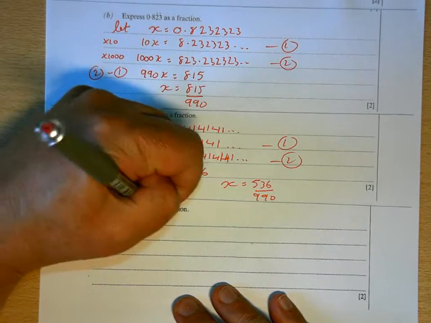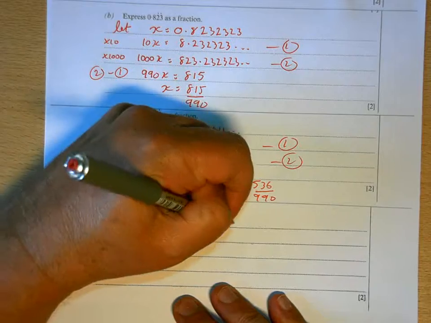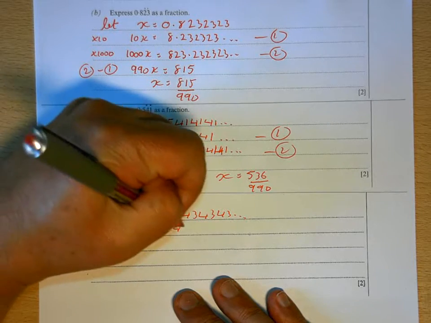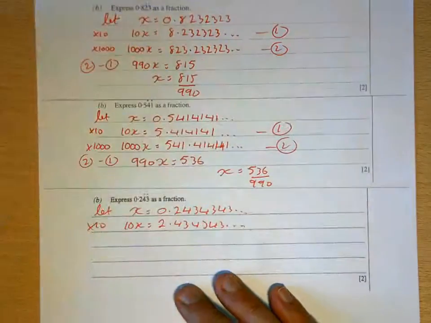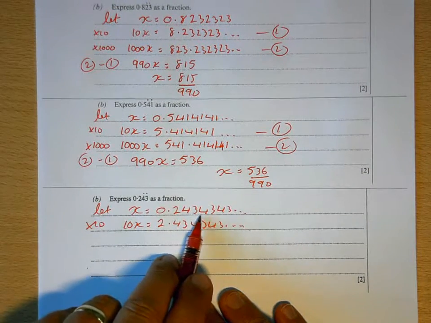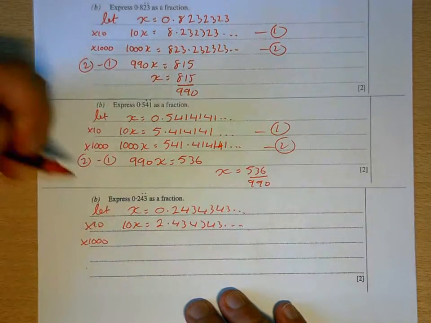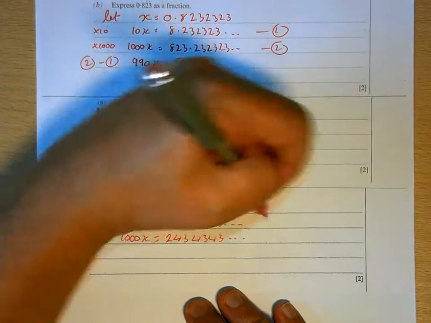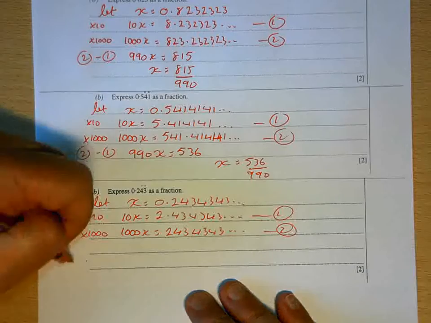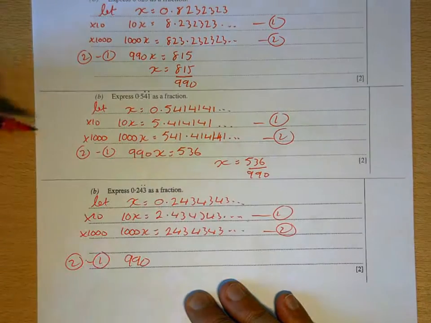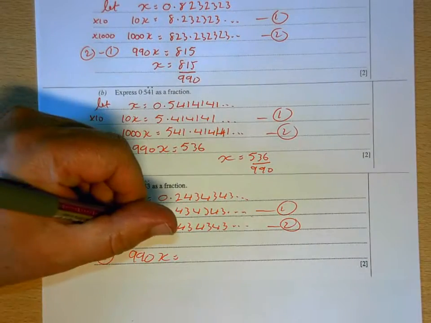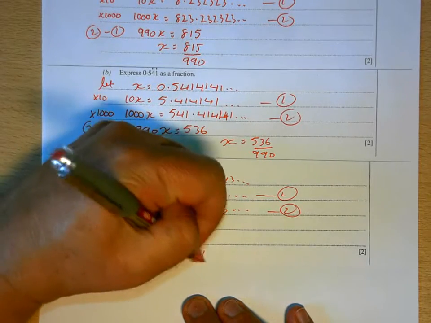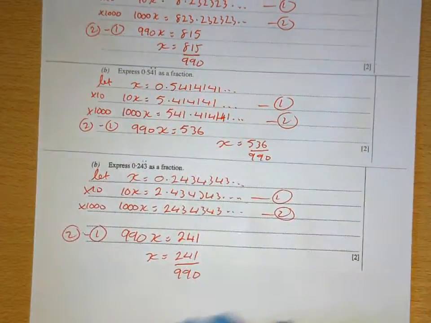This one, 434343 is the repeating part, times by 10, 2.434343 repeating. So I need to get to the next 434343, which means I need to multiply by 1,000. Subtract them. 990x on this side, 243 take away 2, 241 left on that side, so x is 241 out of 990.